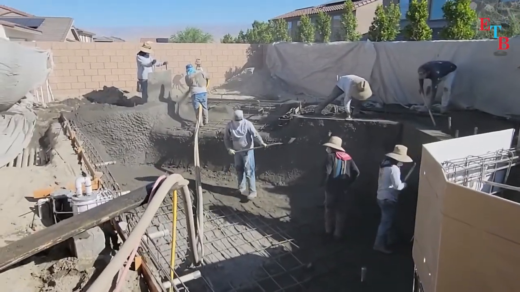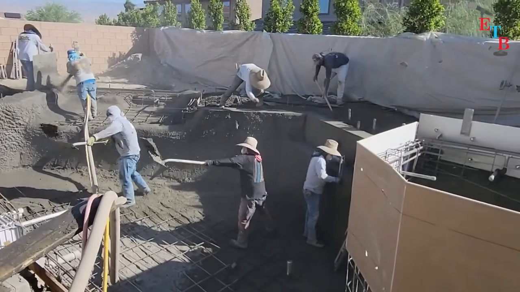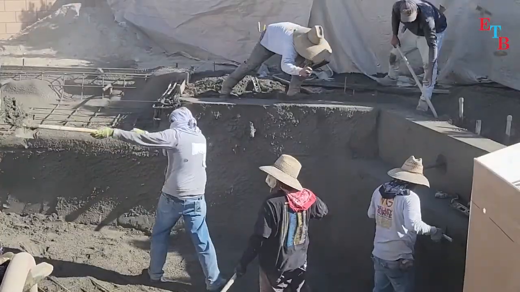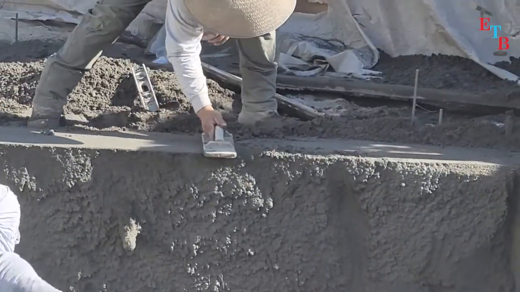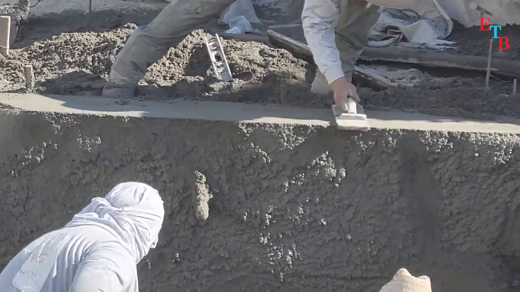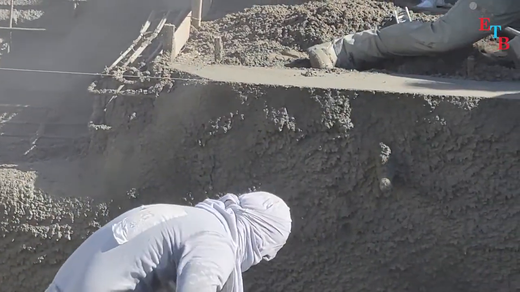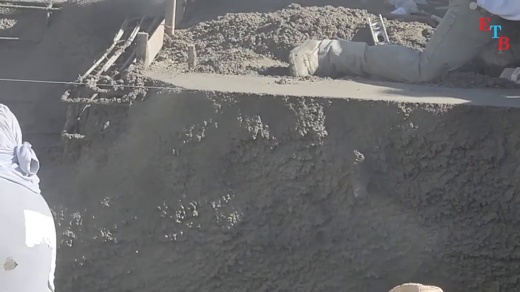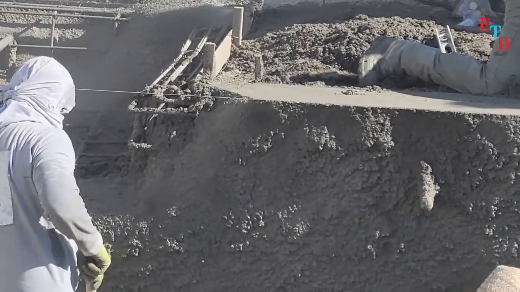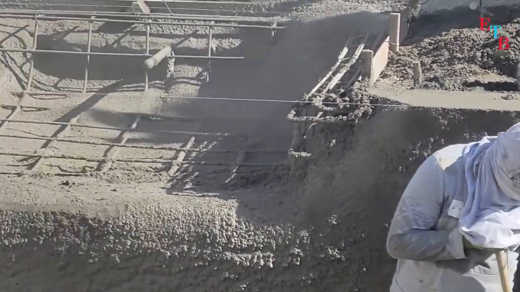So now you can see it's really starting to take form as it dries, and they actually start smoothing off the top and making different sections. Let me see if I can get really close here. So they actually make the top edge, and that's where the coping will sit on top of that. It's an additional topper that makes it look pretty. This is just the underneath portion that keeps it looking formed and to the point.